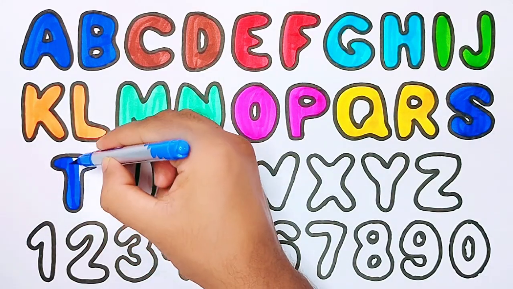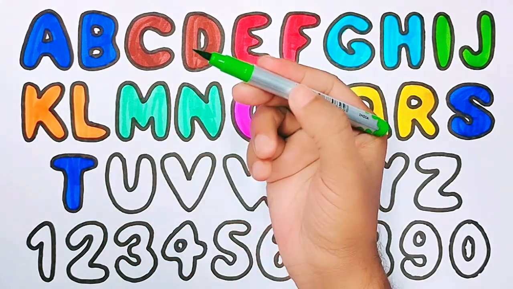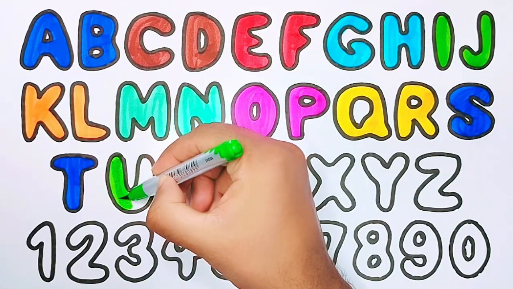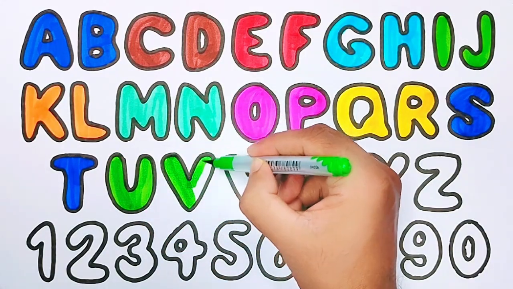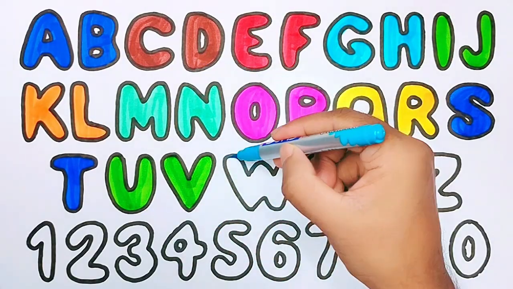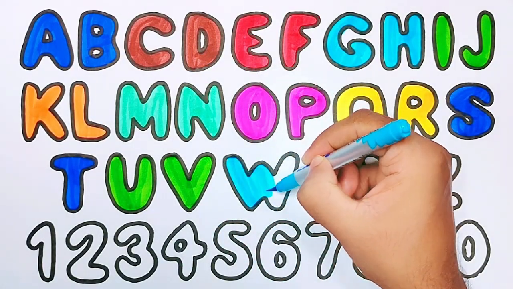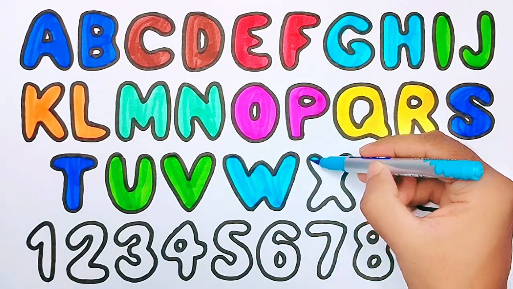T for tomato. Green color. U for umbrella. V for van. Sky blue color. W for watch.